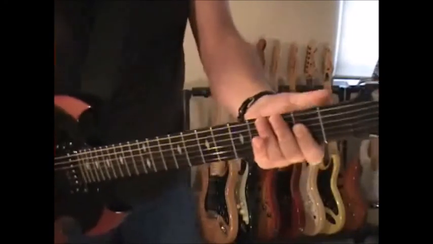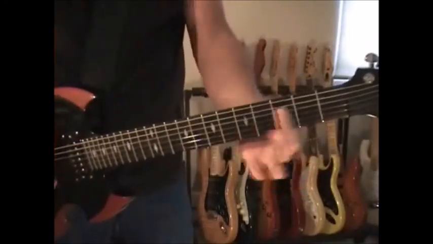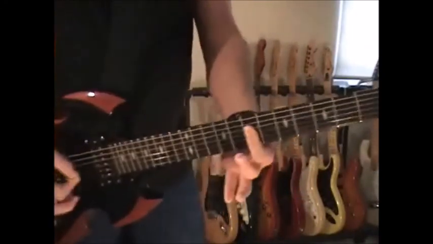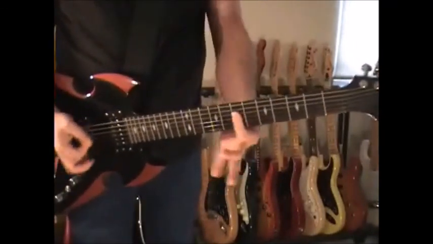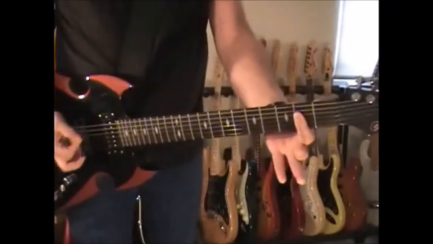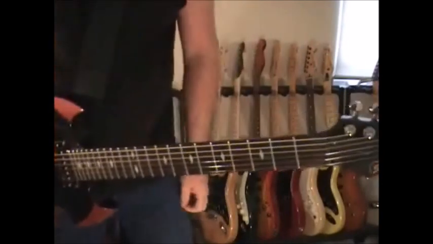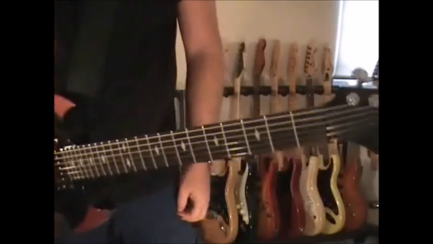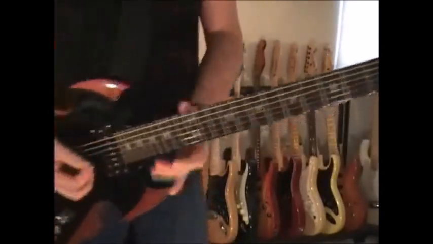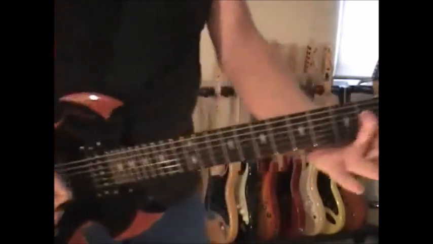But turn on distortion. All of a sudden you can play almost any song with one finger, okay, by just using those middle strings and some muting down here.